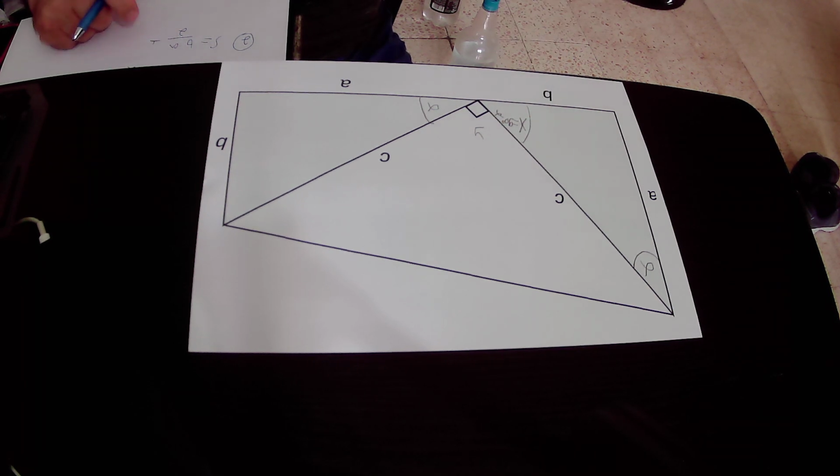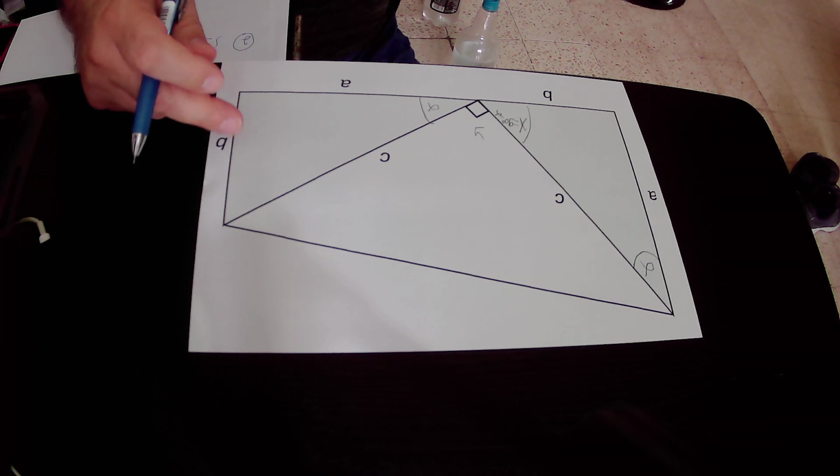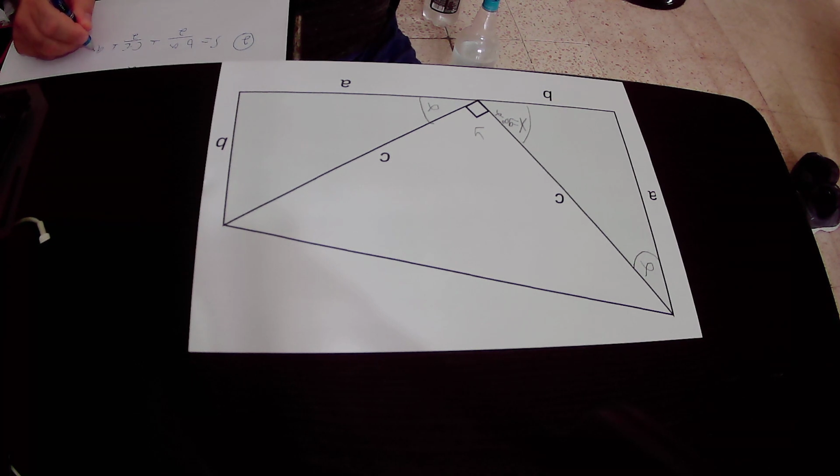The area of the middle triangle is its base times its height divided by 2. Its base is C, its height is also C, and divided by 2. And the area of the left triangle is equal to its base times its height divided by 2. So its base is A and its height is B, times B divided by 2.